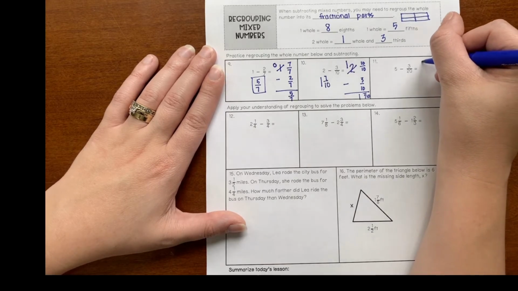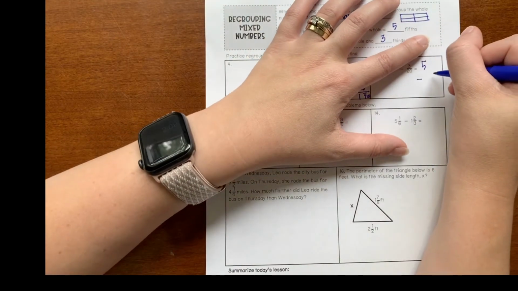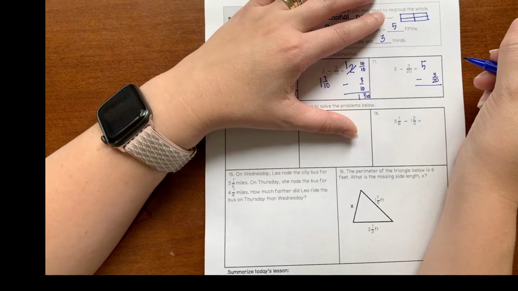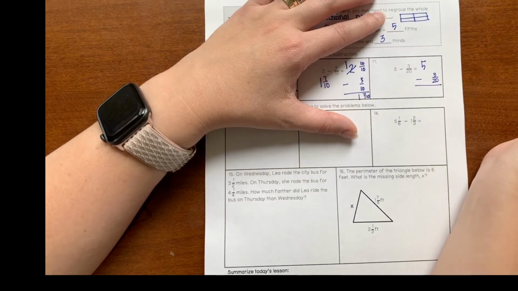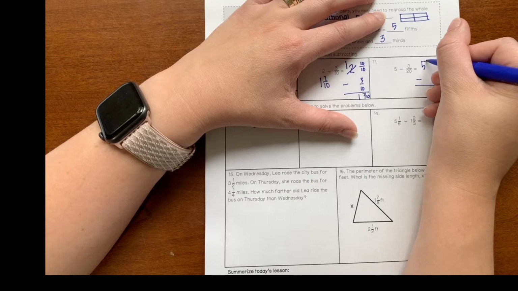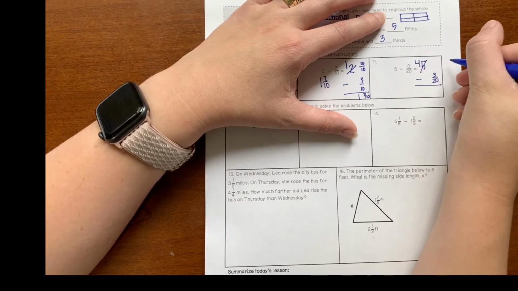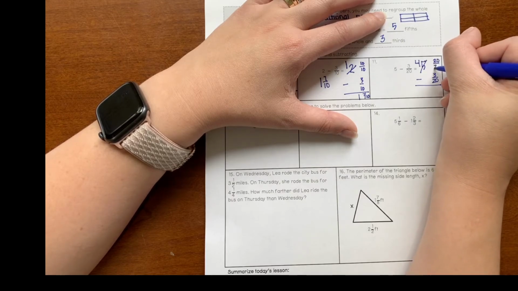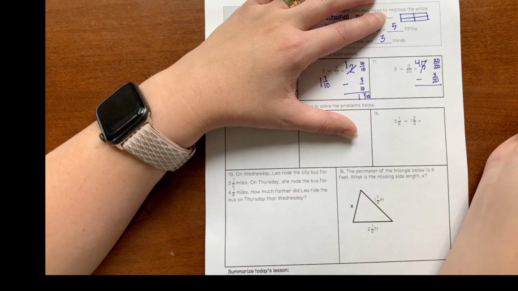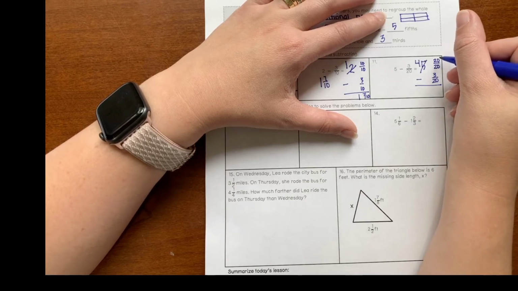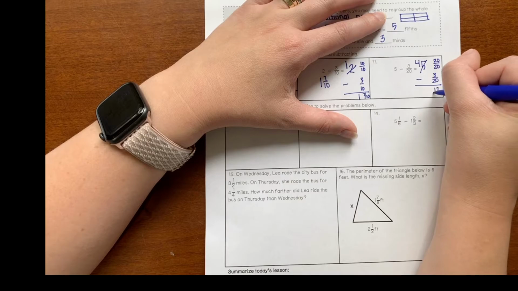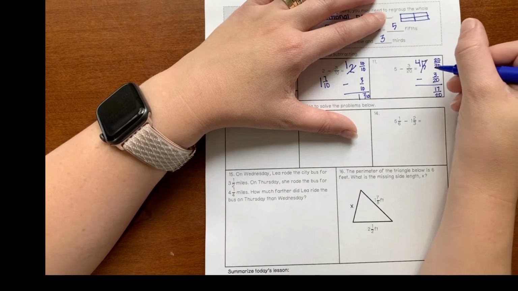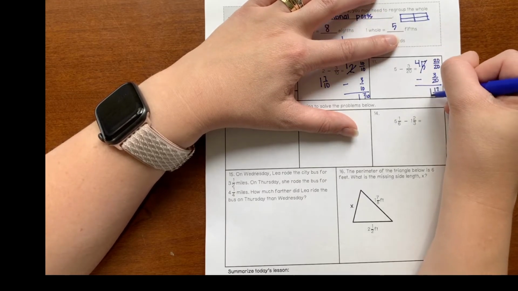All right, here we go. 5 minus 3 twentieths. So when I have a whole number, I don't have any fraction, and I know I can't take 0 and subtract. So I'm going to cross out my 5, make it a 4. I'm regrouping, and the 20 tells me I'm going to have 20 out of 20 parts to make one whole. Now I'm going to subtract. So 20 minus 3 is 17, and then I leave my denominator alone. Now I'm going to subtract my whole number. So 4 minus 0 equals 4.